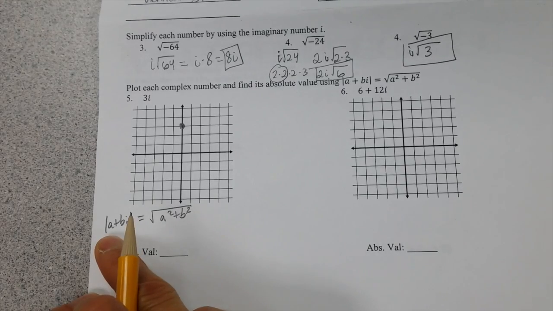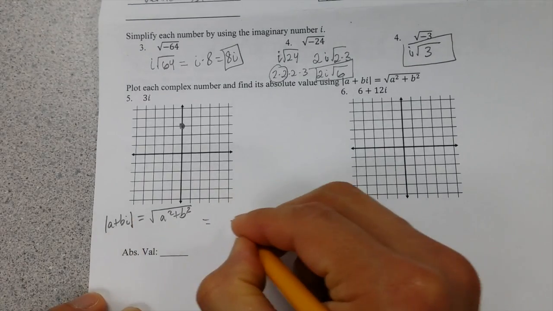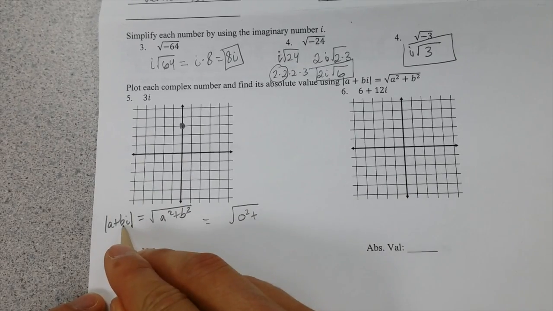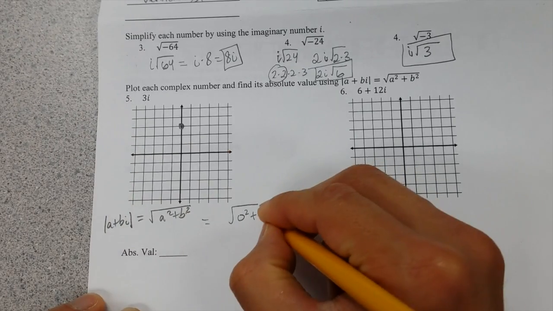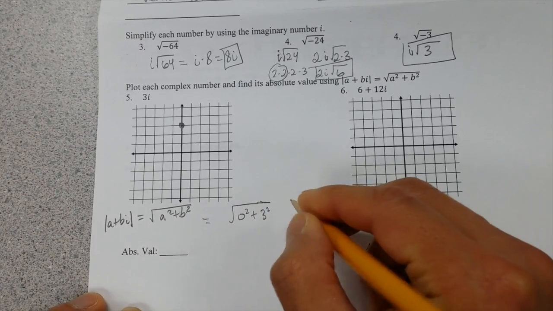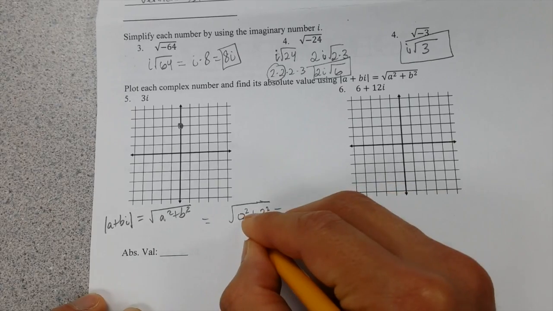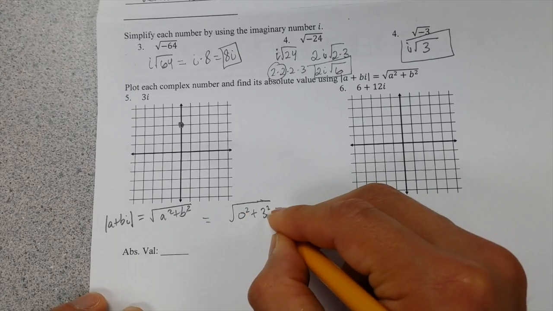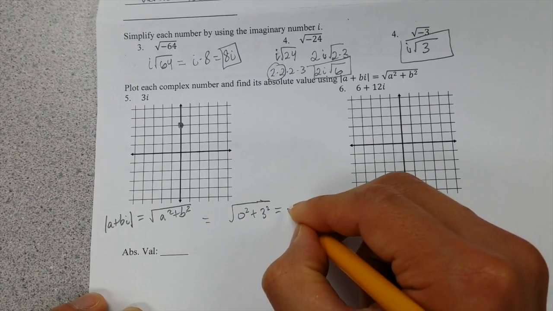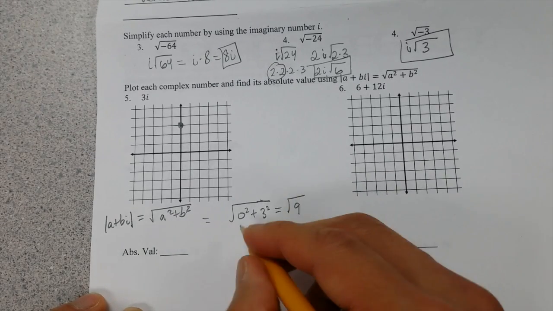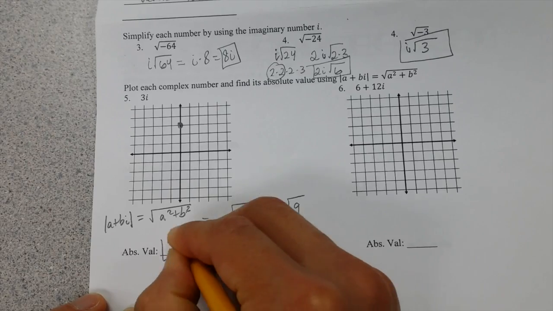We don't have a number without an i, so it's the square root of 0 squared plus 3 squared. If you simplify, 0 times 0 is 0, and 3 times 3 is 9. So what's left is the square root of 9, which is 3.